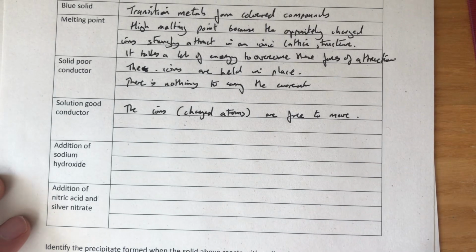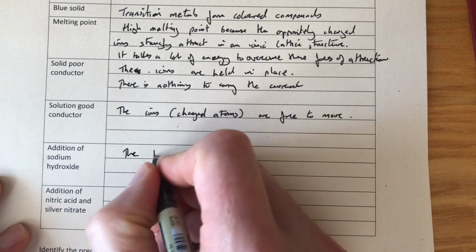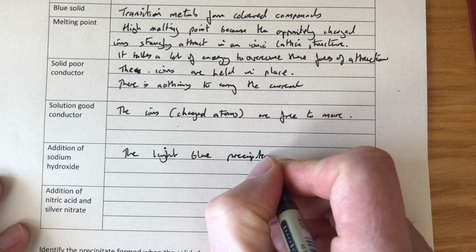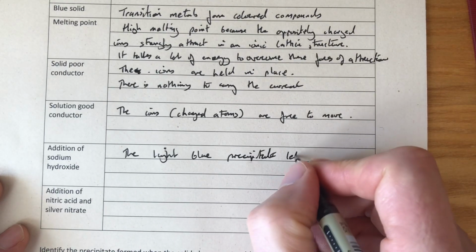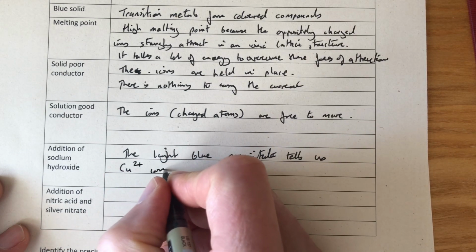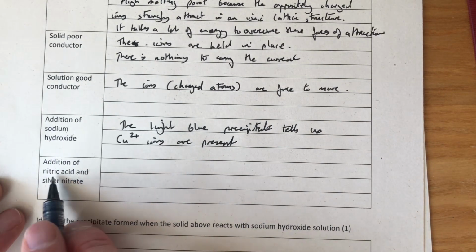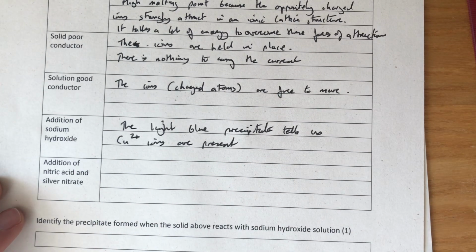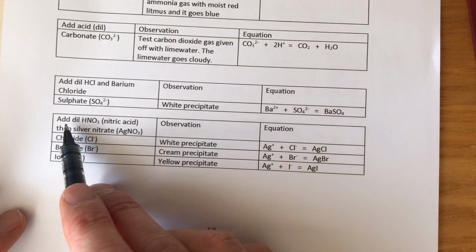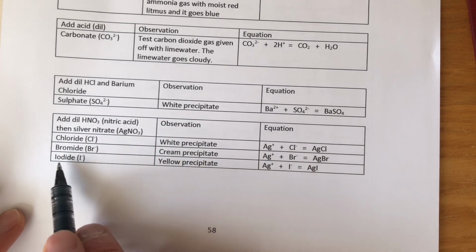Okay, so the addition of sodium hydroxide and the light blue precipitate tells us Cu2+ ions are present. And the last one down here, addition of nitric acid and silver nitrate. Well, that's a test for anions. So back to our page, which we have learnt. You have to learn these, you have to learn them. Adding dilute nitric acid and then silver nitrate: chloride, white precipitate; bromide, cream precipitate; iodide, yellow precipitate.